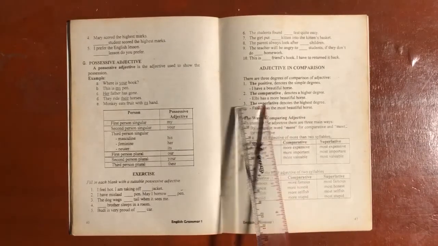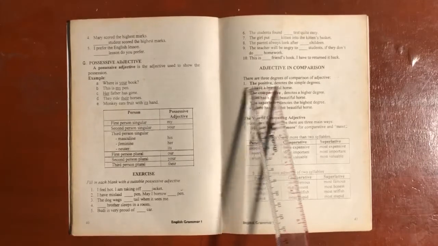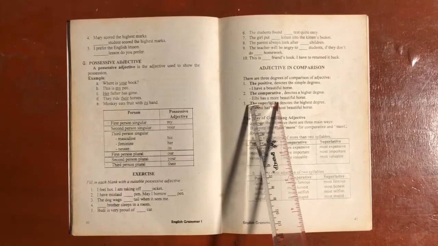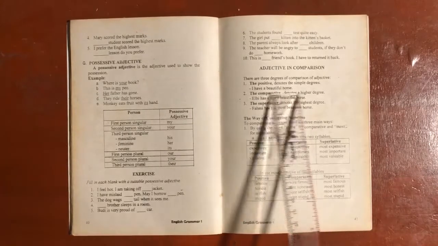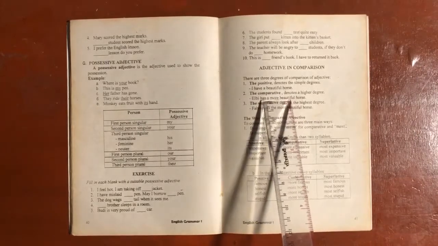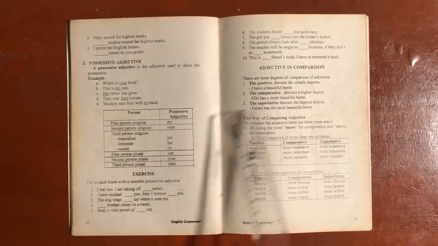If I say I have a beautiful horse, it's already the positive adjective. If I say LB has a more beautiful horse, more beautiful, that denotes the comparison of the horse. That means LB wants to compare his horse to another horse.